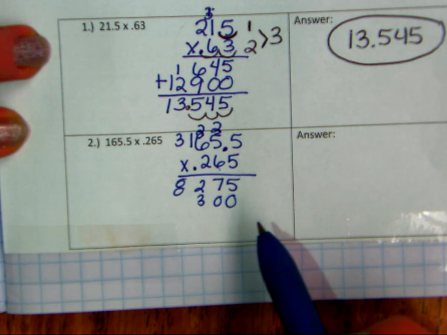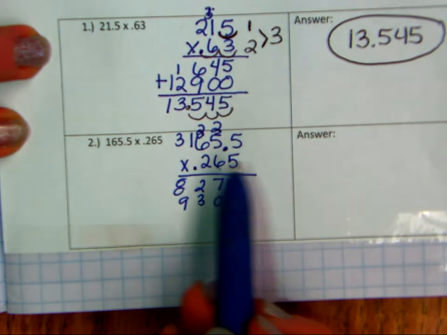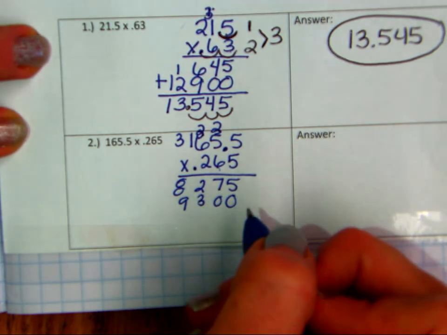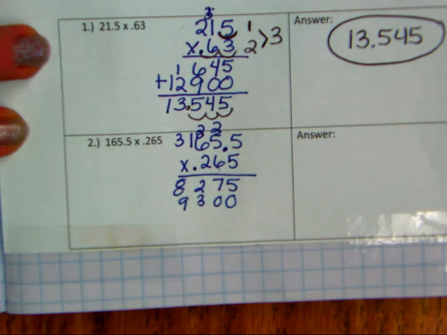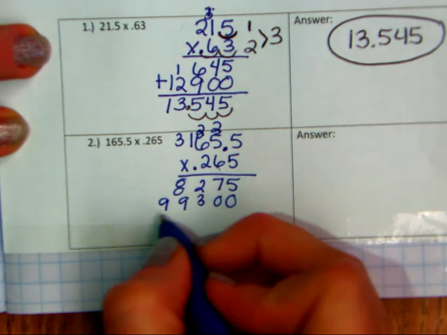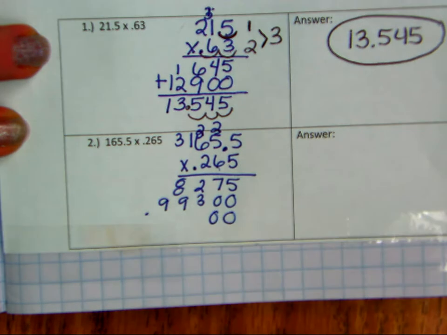6 times 6? 36. 36 plus 3? 39. Okay. 6 times 1? 6. 6 plus 3 is 9. Add another placeholder. Another placeholder, so we have 2 now.